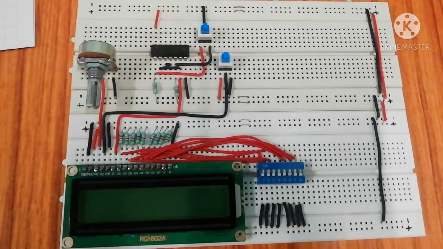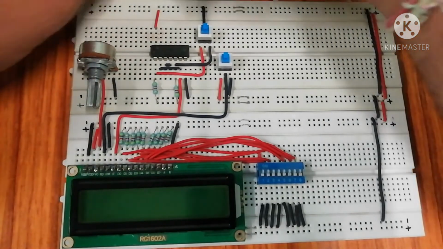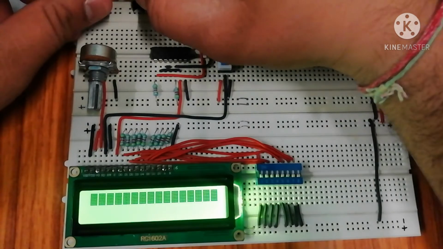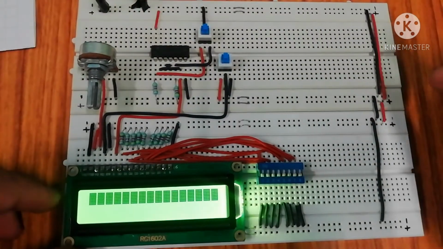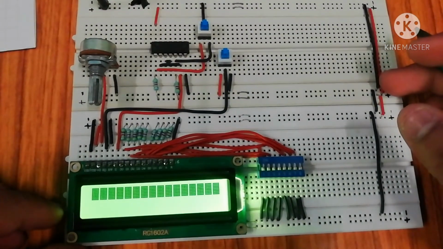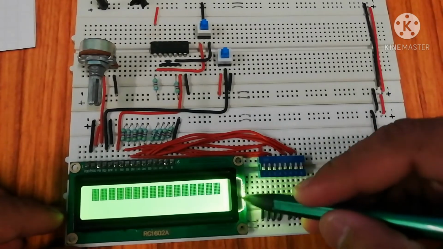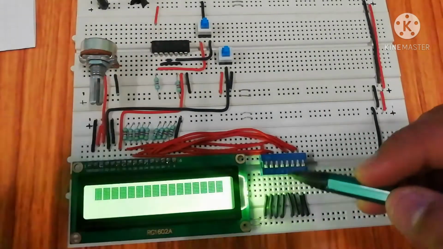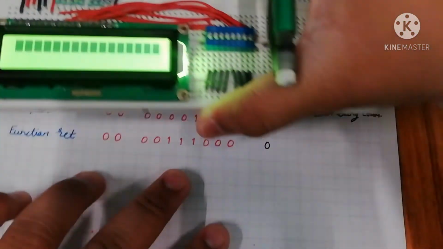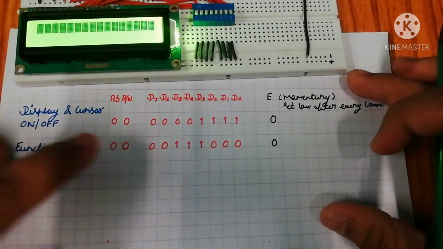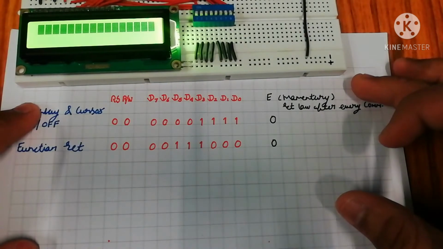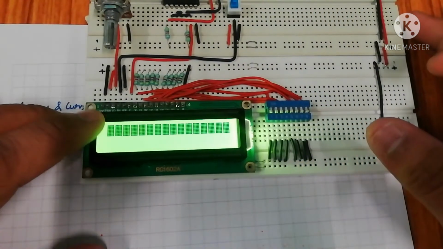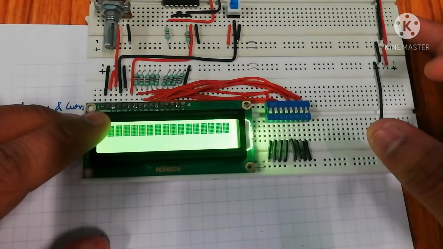Let's power up the circuit and observe what happens. Nothing. When we first initialize the LCD, nothing happens. Just the backlight turns on. In order to initialize the LCD, we have to issue two important commands. Now, here are the commands and their opcodes. One of them is the display and cursor on off, which turns on the display and places a blinking cursor on the top left corner of the LCD.